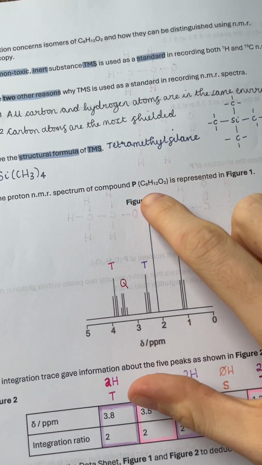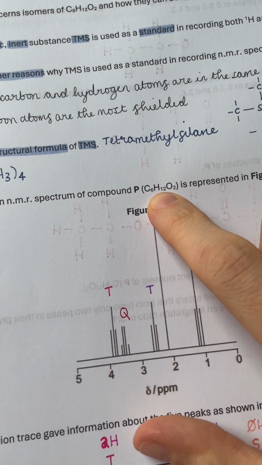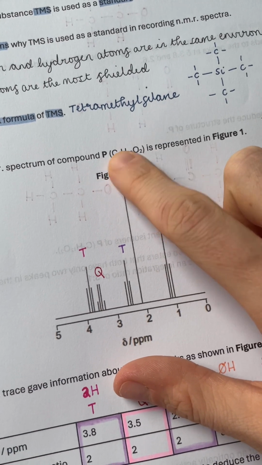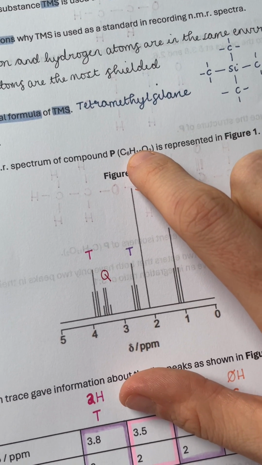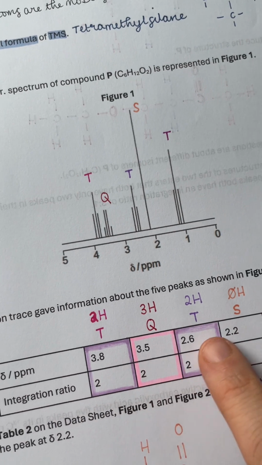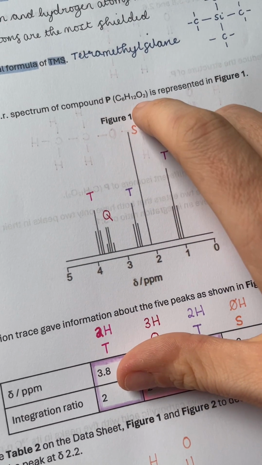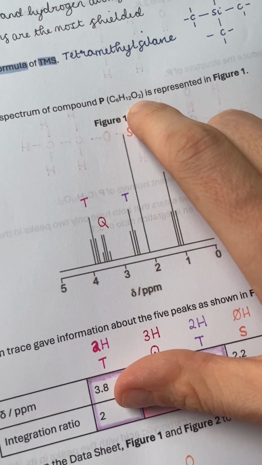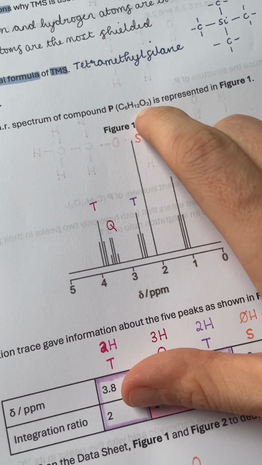So the first thing we've been told about compound P is its molecular formula, which is really useful because we're going to need to make sure that we've got the right number of each of these types of atoms, but also it's going to help us when we're thinking about what these different peaks are representing, how many oxygens we're going to have, so how many different oxygen-based functional groups we can have.